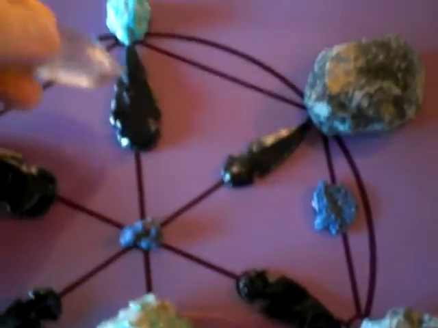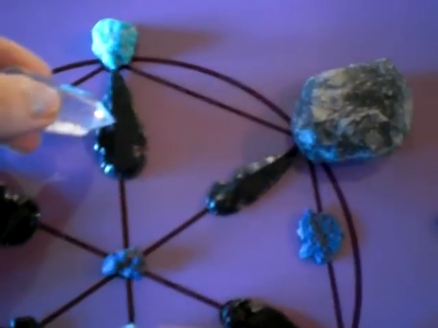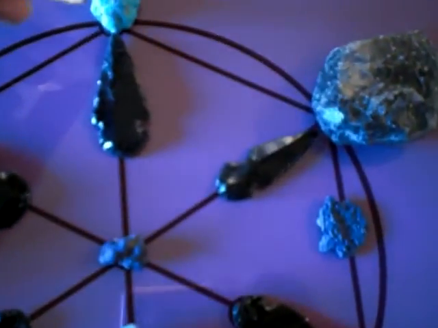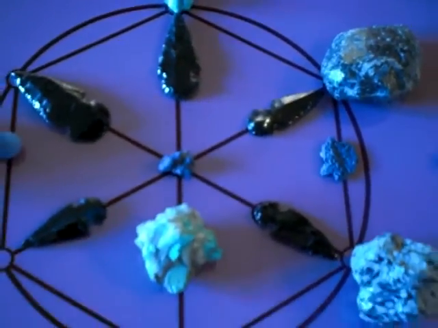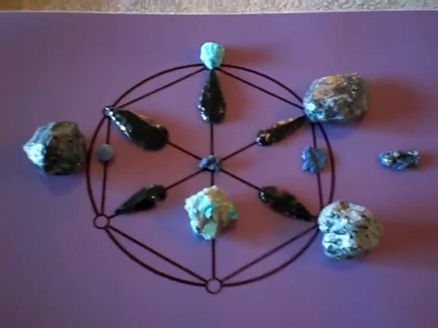This would be the final one right here. You'd go to the black obsidian point, to the azurite, black, back to the turquoise, back to the middle, and that is the final activation of the grid.